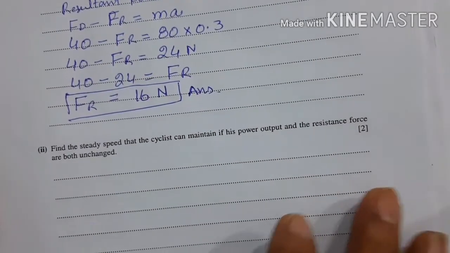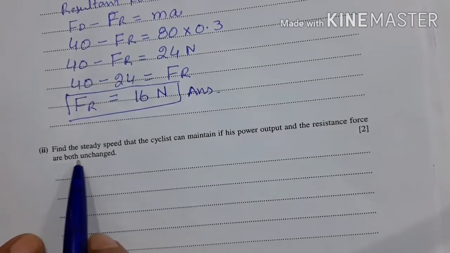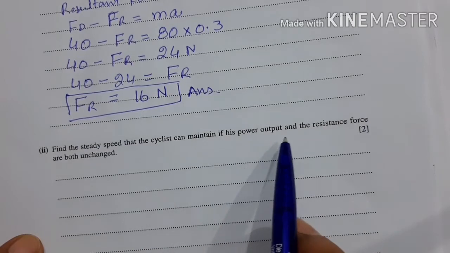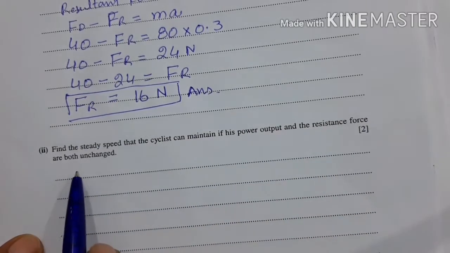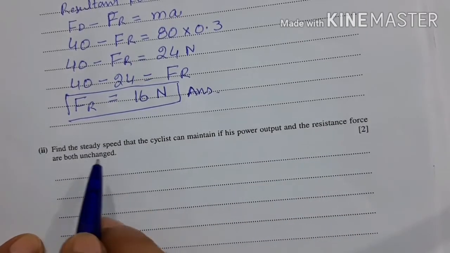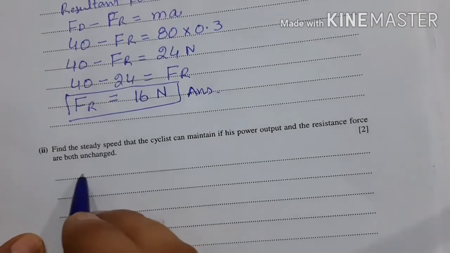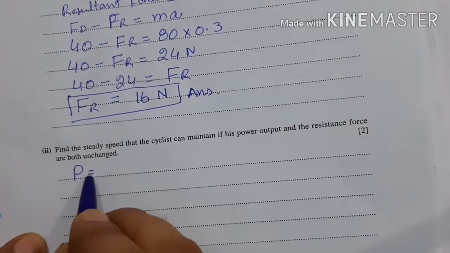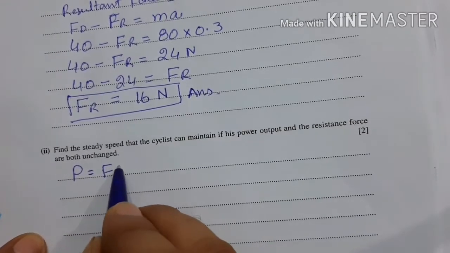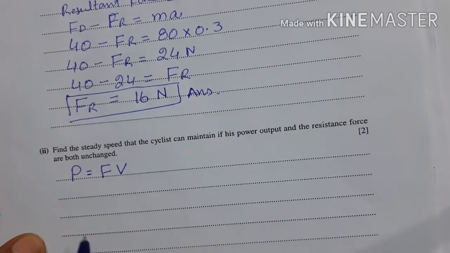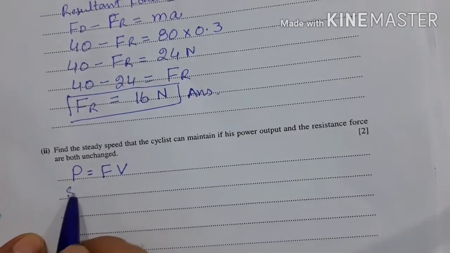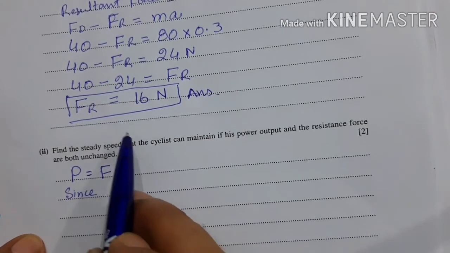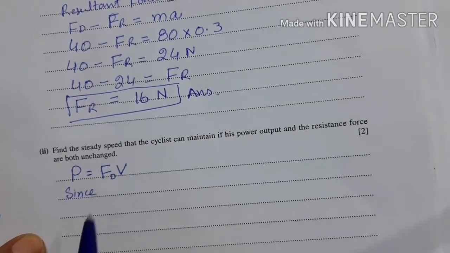Now the second part. Find the steady speed that the cyclist can maintain if his power output and resistance force are both unchanged. So again we'll use the formula of power, P is equal to Fv, where F is the driving force.